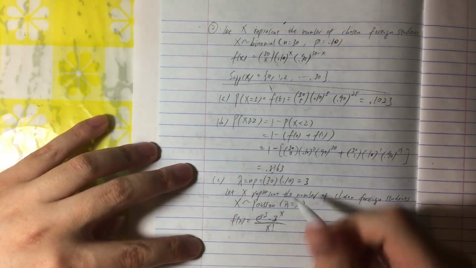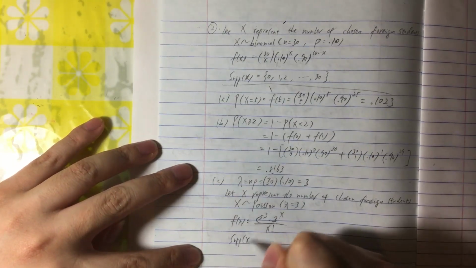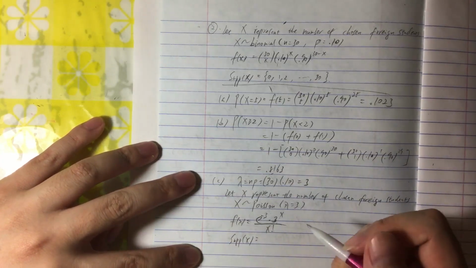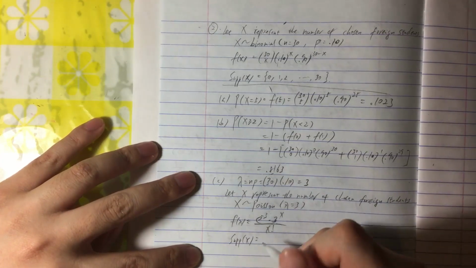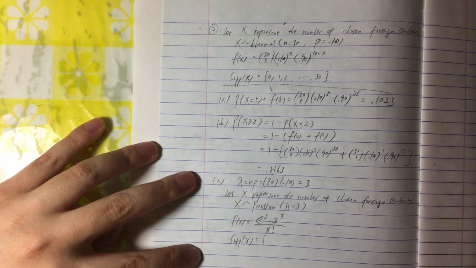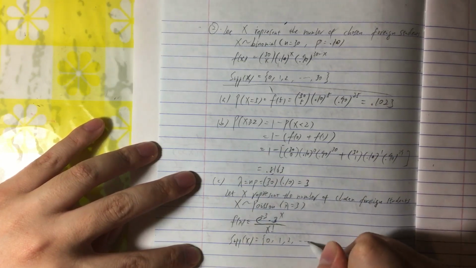That's the probability function. Next, the support. Find the support of x. For Poisson distribution, support is the set of all integers from 0 to infinity. I have 0, 1, 2 up to infinity.